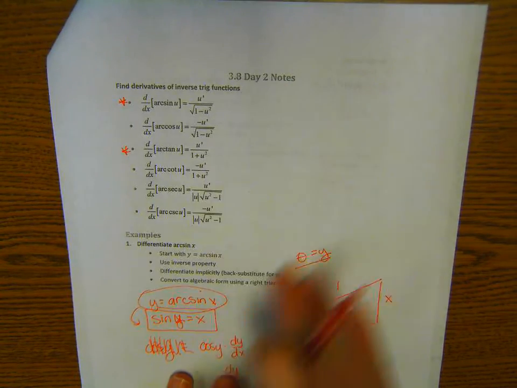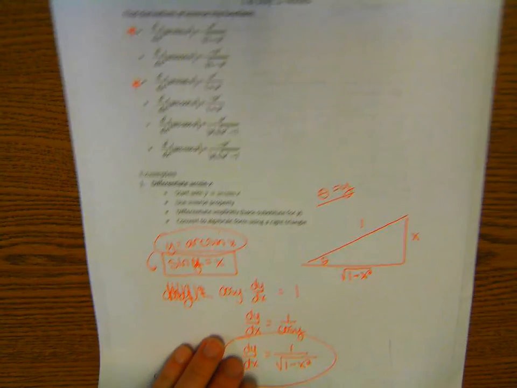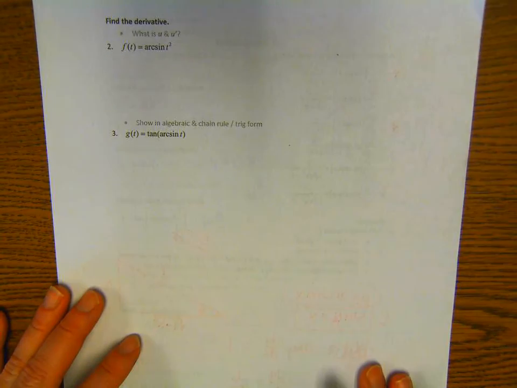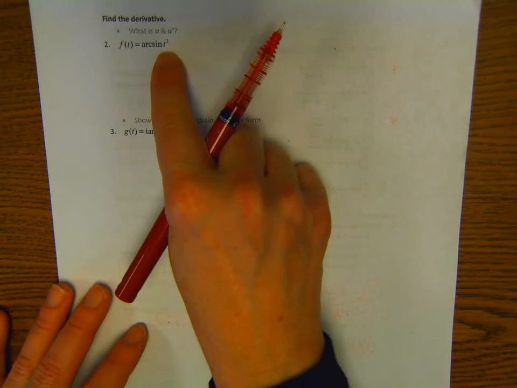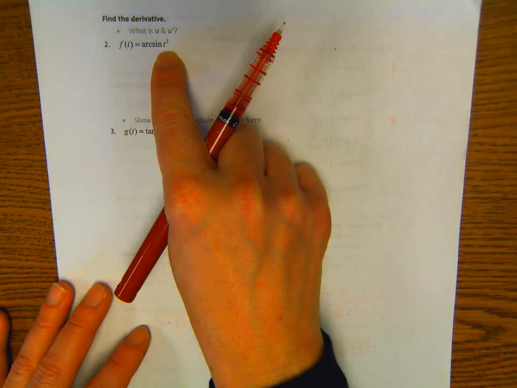Yesterday I showed you that triangle, correct? That's where it comes from. So now let's use it to take the derivative of a couple of things. First of all, this is where we have to use the chain rule. In this case, what's u? Yeah, u is t squared.